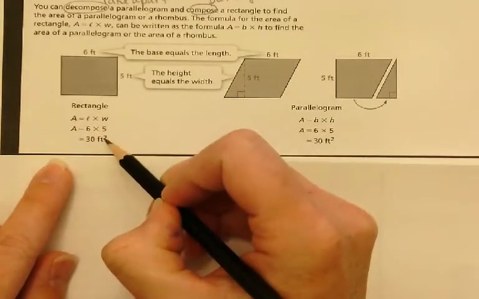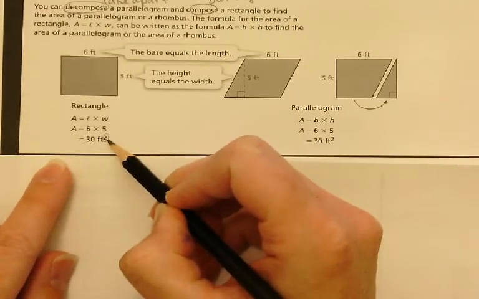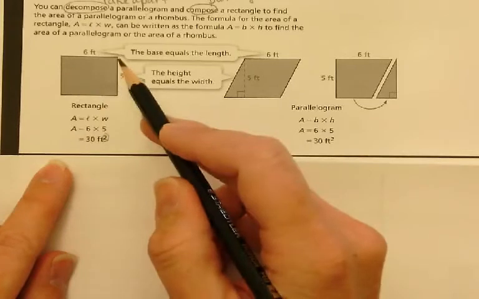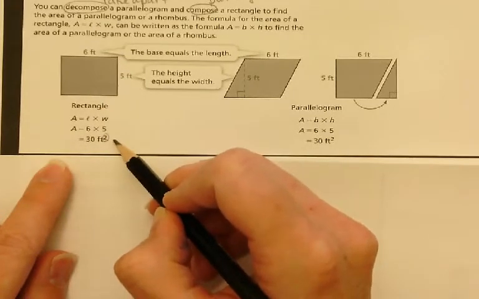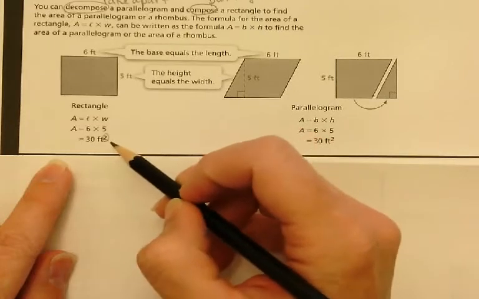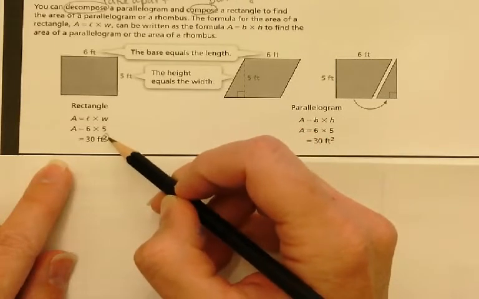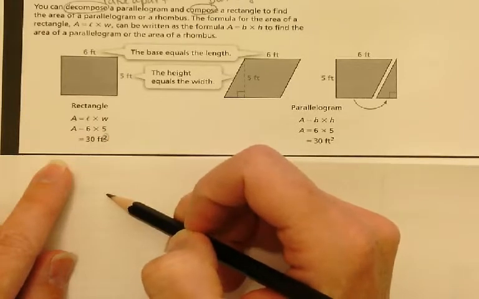This little superscripted 2 is just telling you how many dimensions. So we have a length and we have a width. That's 2 dimensions. If we were talking about volume, like a cube, that would have a 3rd dimension. It would have height in it. So then this would be a 3 here instead. So this is literally how many dimensions.